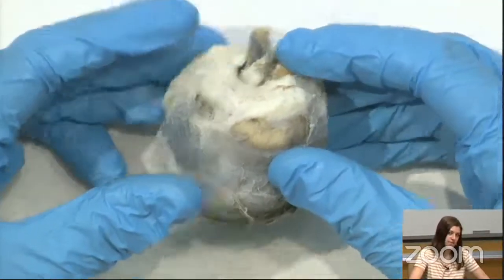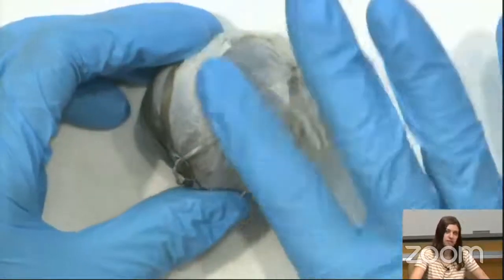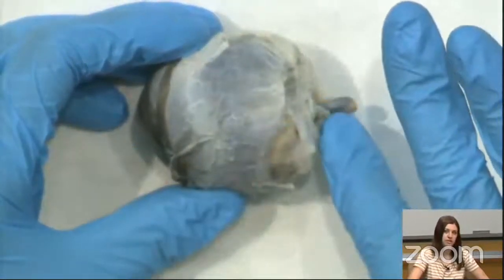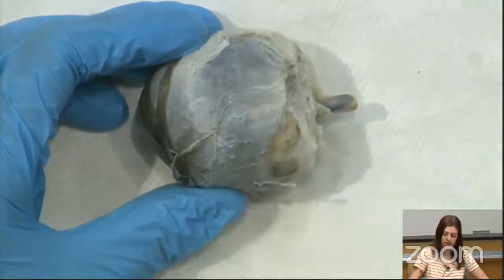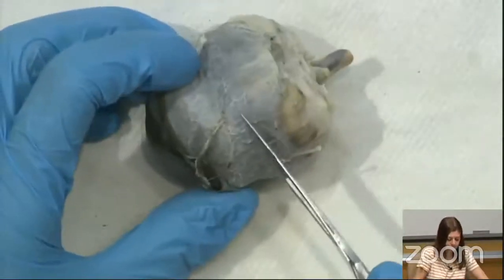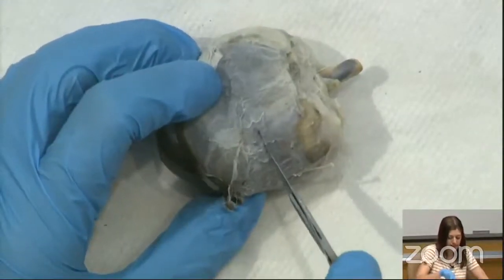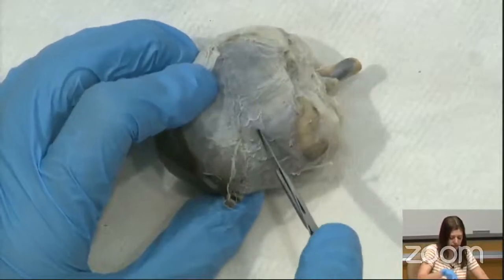So this is the nerve that we talked about that transfers the information from the retina to the brain where it gets processed. So what I'm going to do is, here's the cornea, here's the optic nerve. I'm just going to cut down the middle with a scalpel, and we're going to see some of that vitreous humor come out.